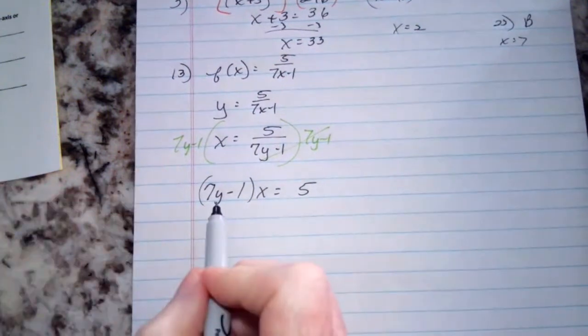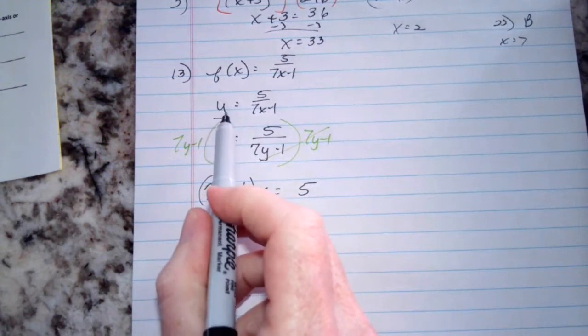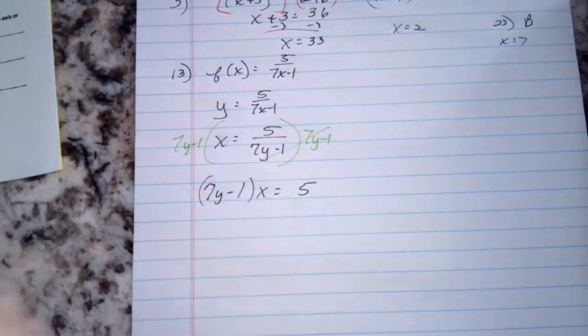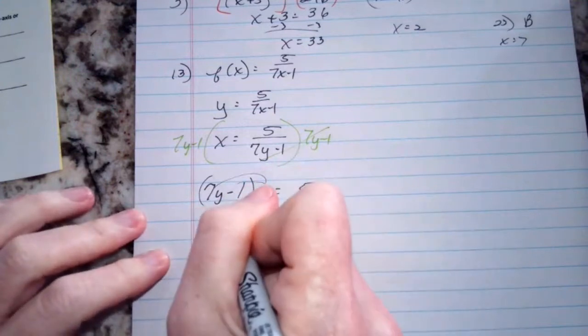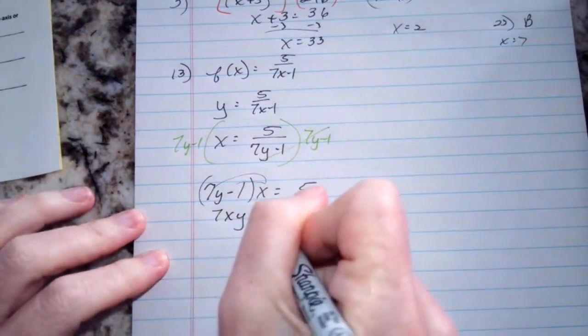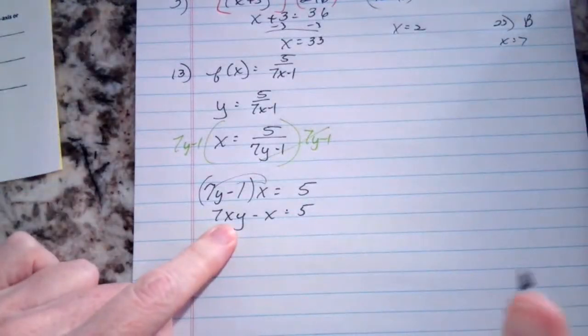Okay, still working on getting y by itself. We've swapped them out. Here we had y equals, but we swapped them out, so we're just still working our way through. I'm going to go ahead and distribute this. So we get 7xy minus x equals 5. I'm going to go ahead and put them in alphabetical order.